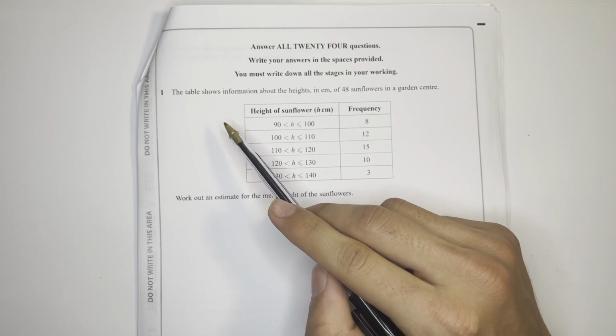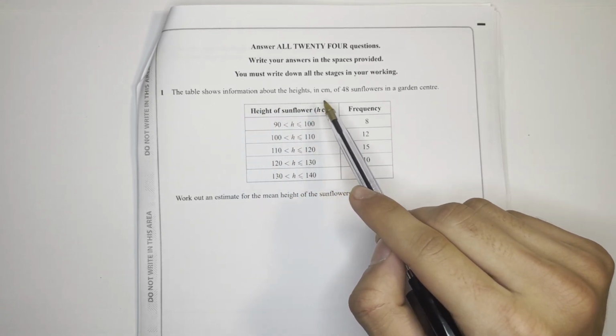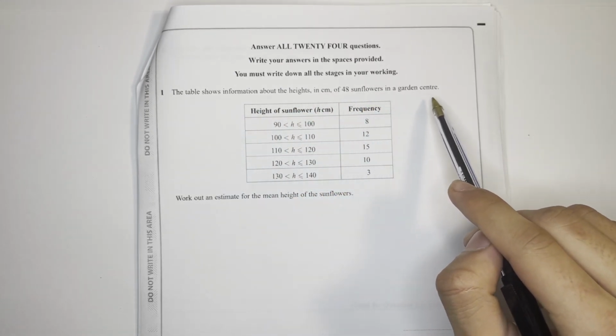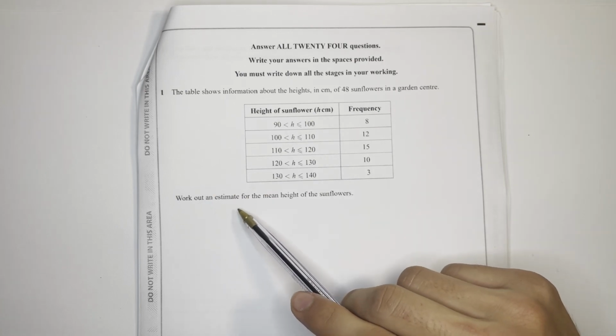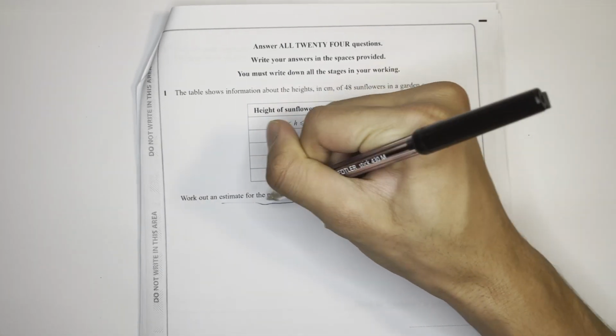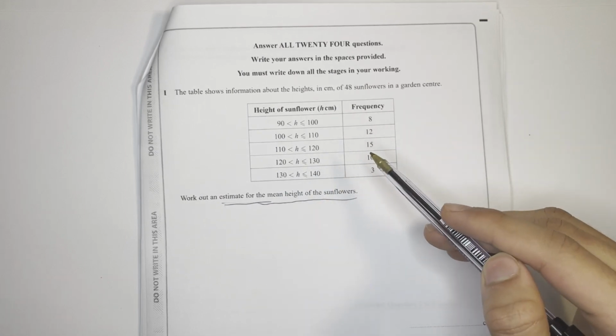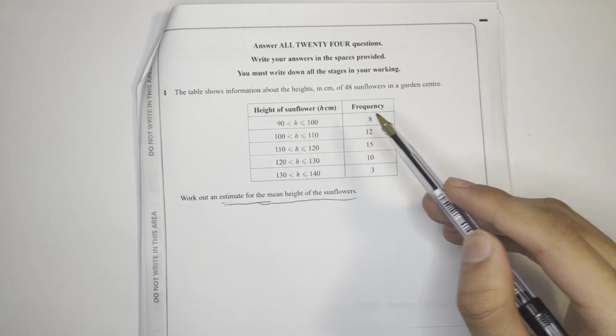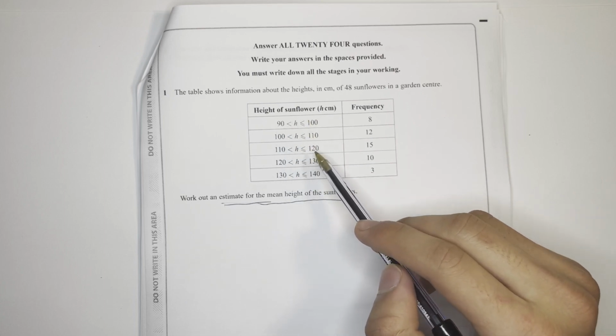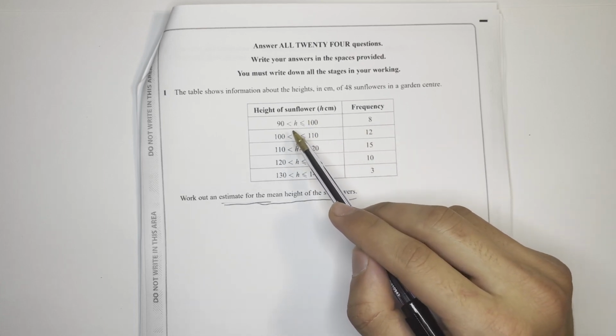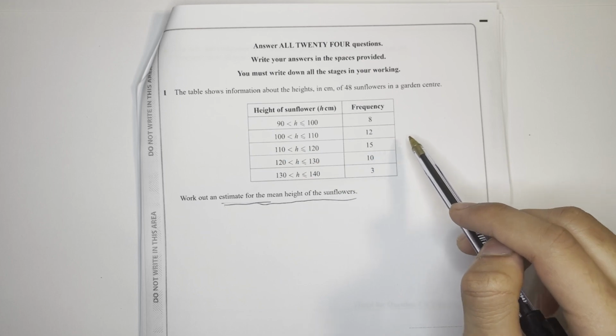The first question in this paper reads, the table shows information about the heights in centimeters of 48 sunflowers in a garden center. We're asked to work out an estimate for the mean height of the sunflowers. So essentially this question is asking us to find the mean from a frequency table. And to do this, the first thing you have to do when the frequency is grouped frequency is remember to take the midpoint and use the midpoint for all of our calculations.